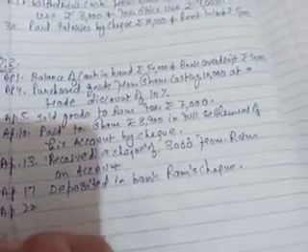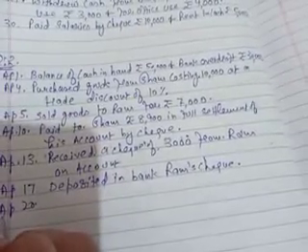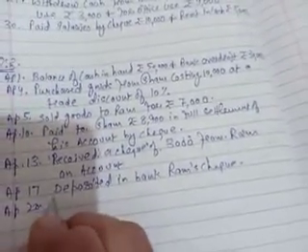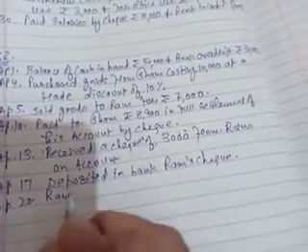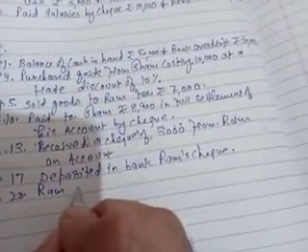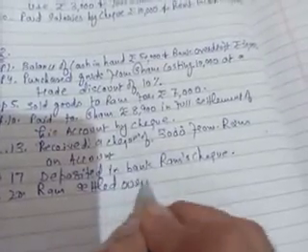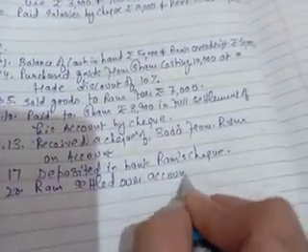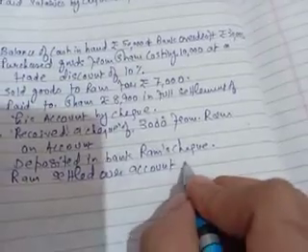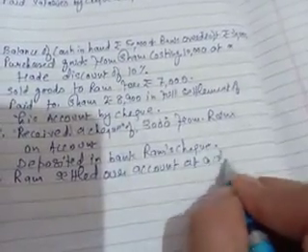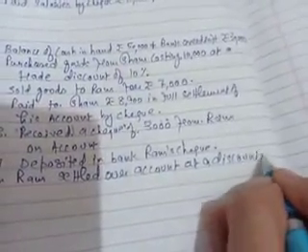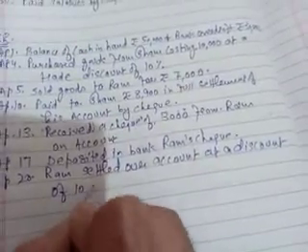April 20, Ram settled our account at a discount of 10%.